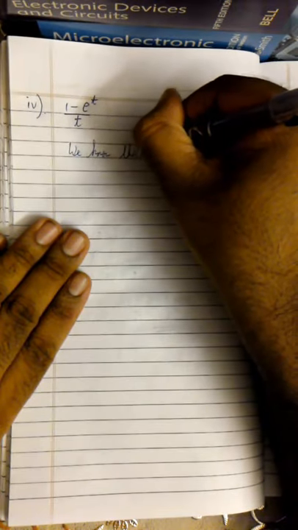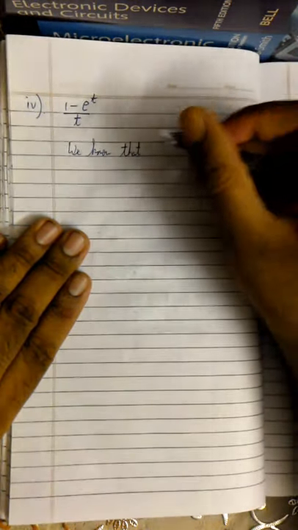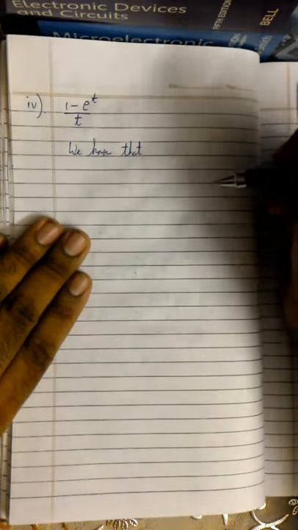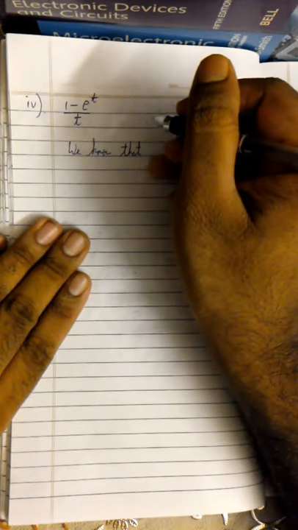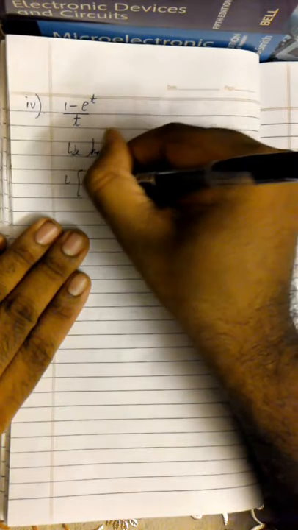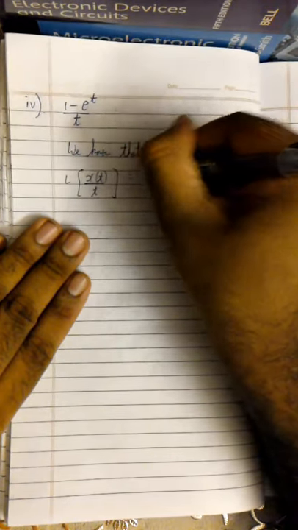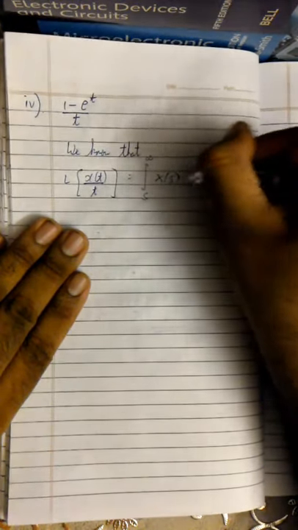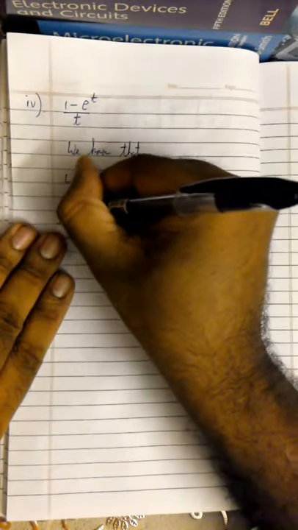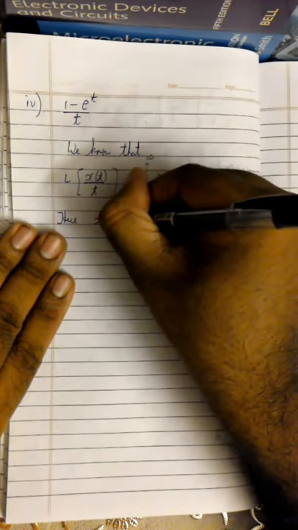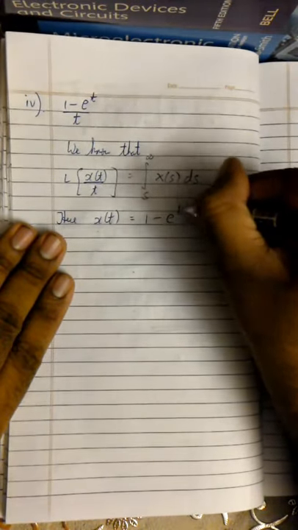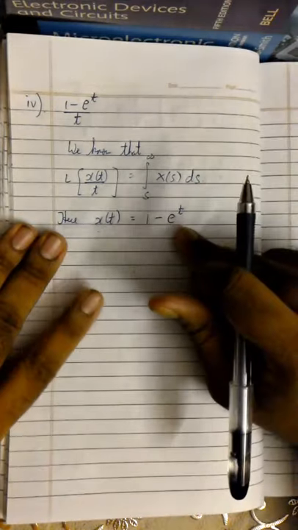For every problem, I'm always mentioning the property, because that's a very important fact. It carries marks. We know that the Laplace transform of x of t by t is equal to the integral from s to infinity of x of s ds. Here my x of t is 1 minus e raised to t.